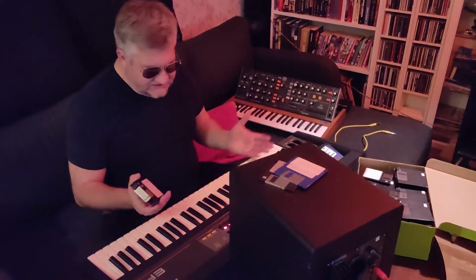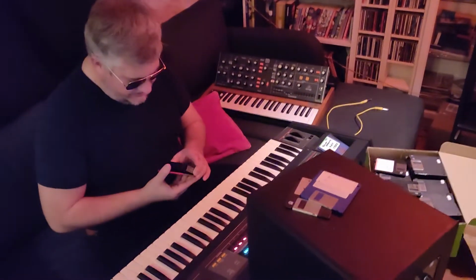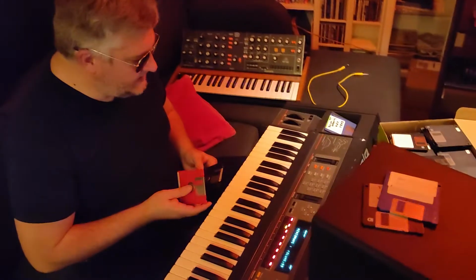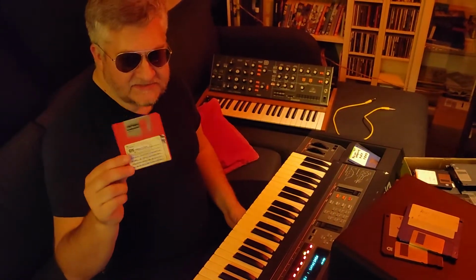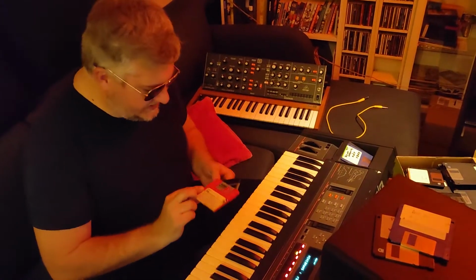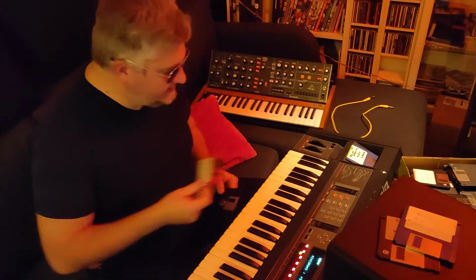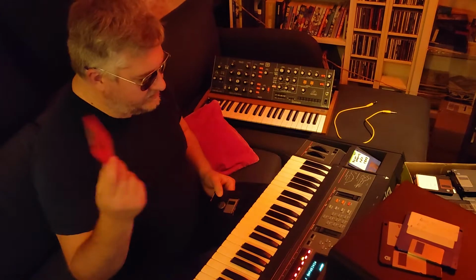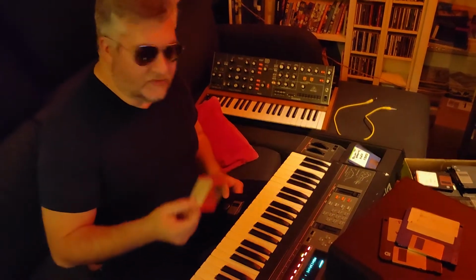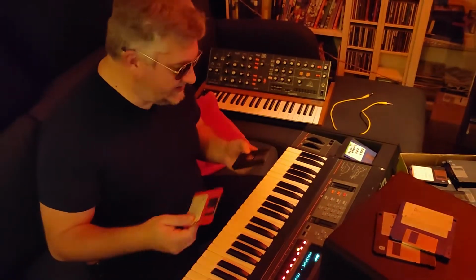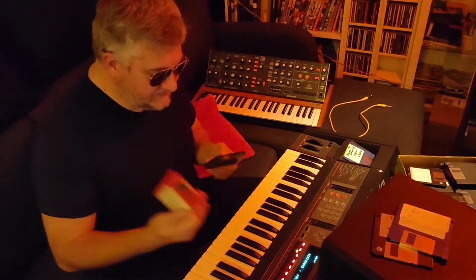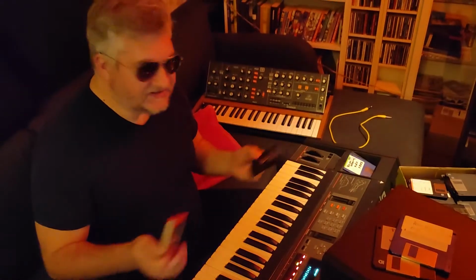So here's the Ensoniq EPS sampler, and the first thing is that when you start it up you need a system disk, and this one is inserted and then you power up the machine so it boots from the disk. A sampler is essentially a computer that is designed to be just an instrument.